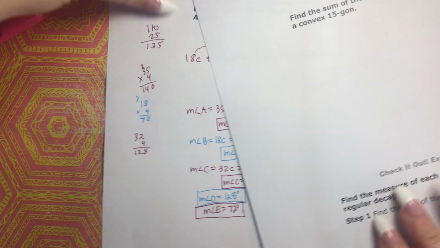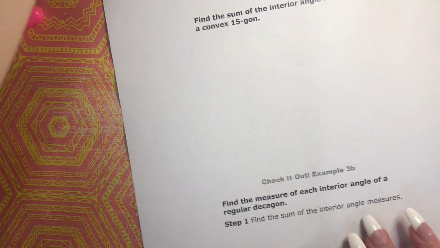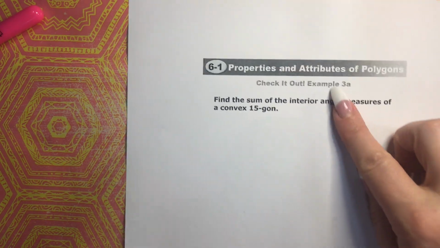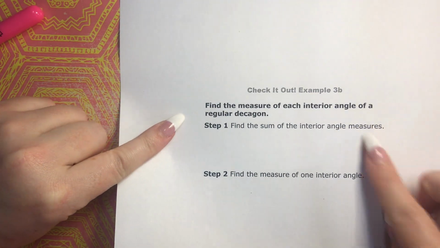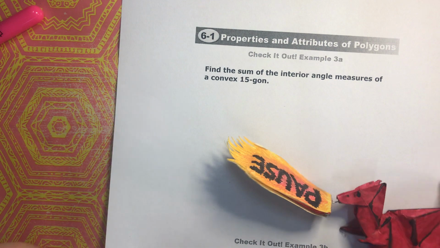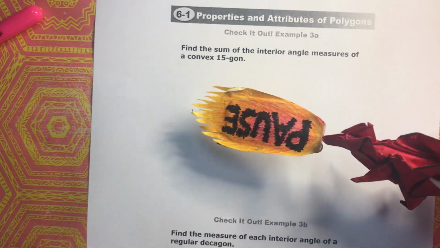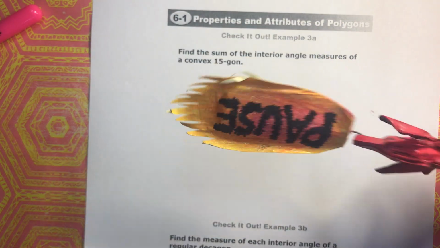All right, now it is your turn to check it out. So I want you to try 3A and also 3B. Here is my friend, the Pause Dragon. He'll remind you to pause your device. Go ahead and work out those 2 problems. When you get done, press play and we'll go over them together. All right, see you in a bit.